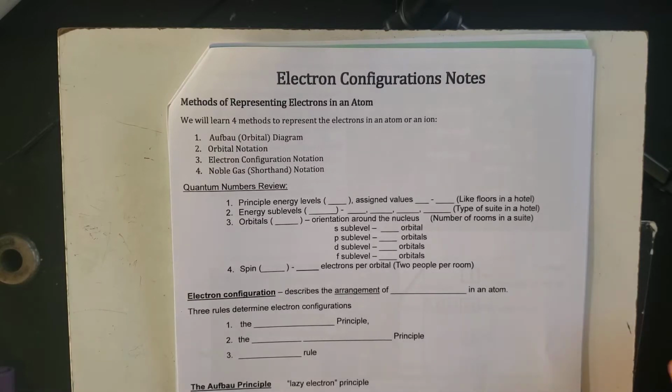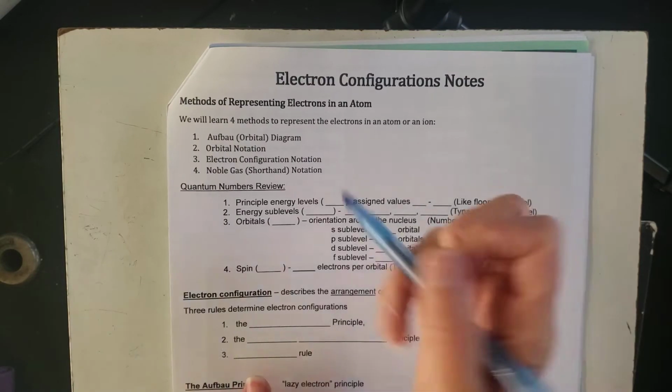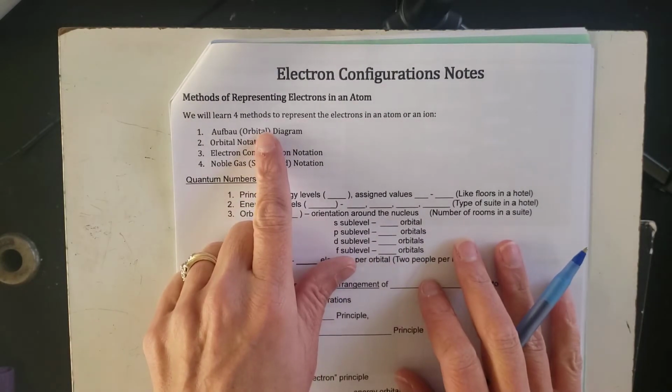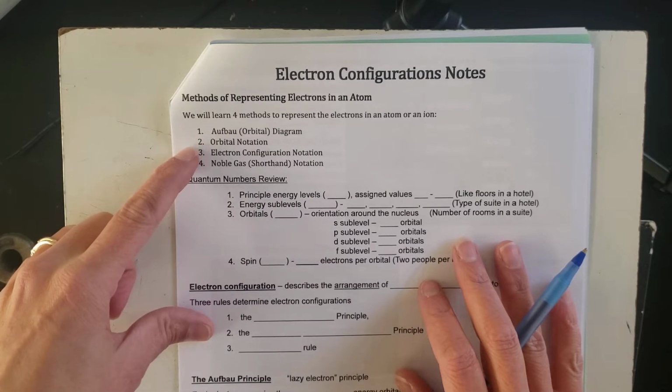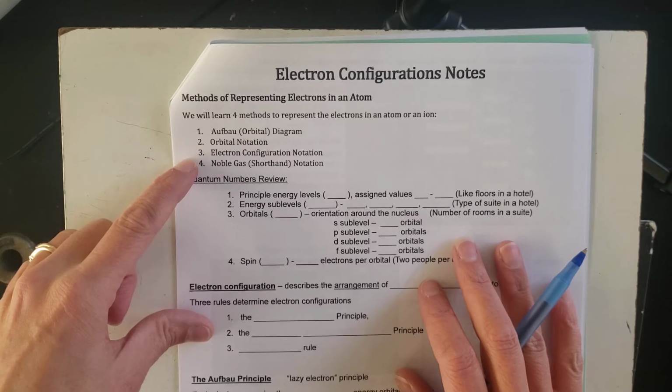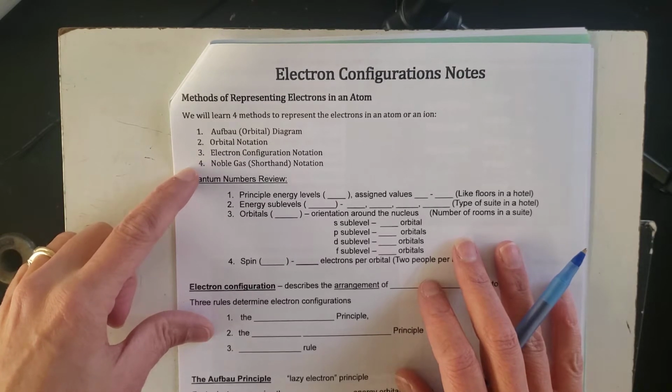All right, so these are our notes on electron configurations. We're going to be learning 4 methods to represent the electrons in an atom or an ion. Those 4 methods include the Aufbau or orbital diagrams, orbital notations, electron configuration notation, and noble gas or shorthand notation.